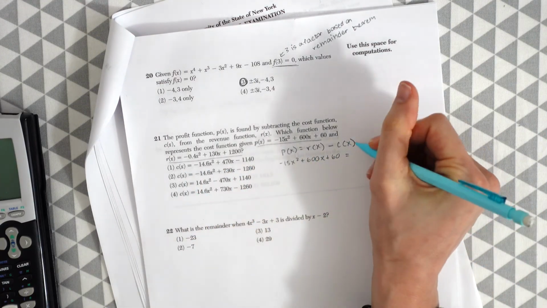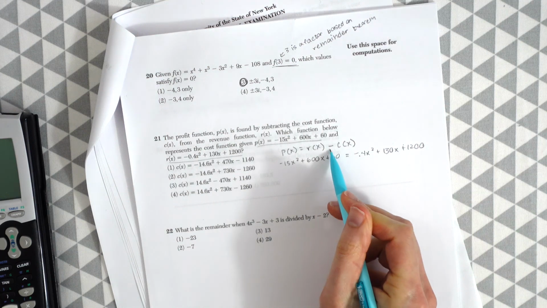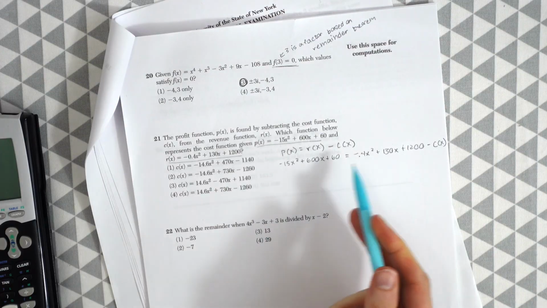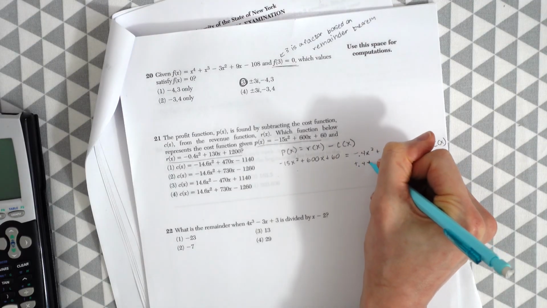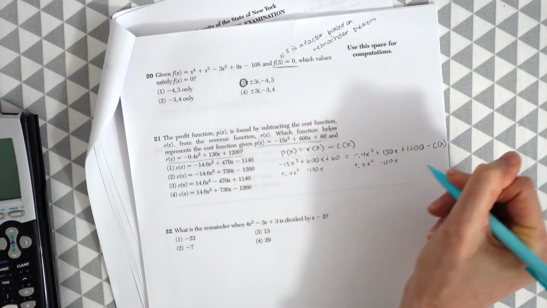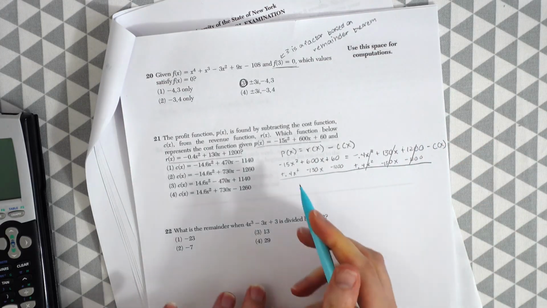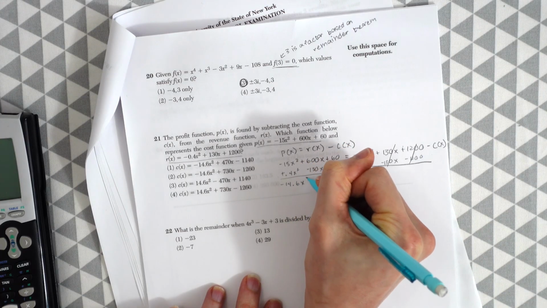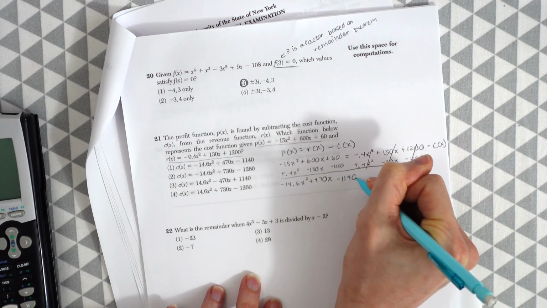And then r of x is minus 0.4x squared. And then don't forget we're trying to find c of x, so minus c of x. So now we're just going to bring everything to the other side of this equal sign so we can get c of x alone. So we're going to bring over this 0.4x squared. These will cancel out. And then over here, we're going to end up with minus 14.6x squared plus 470x minus 1140.